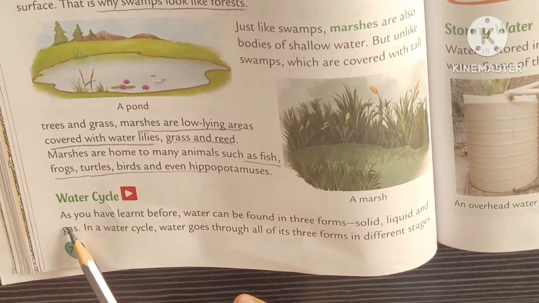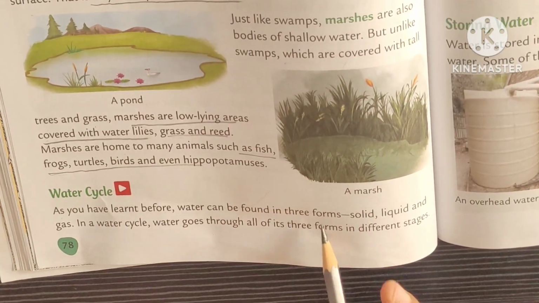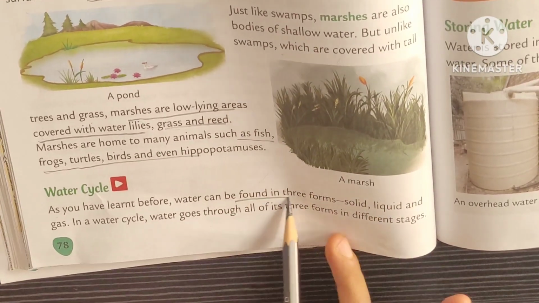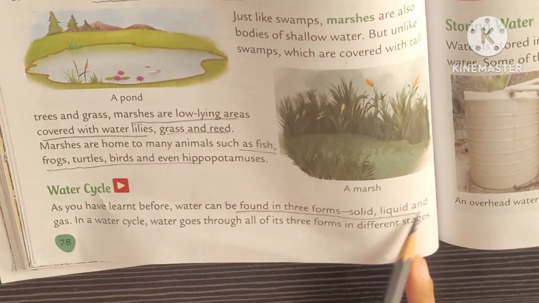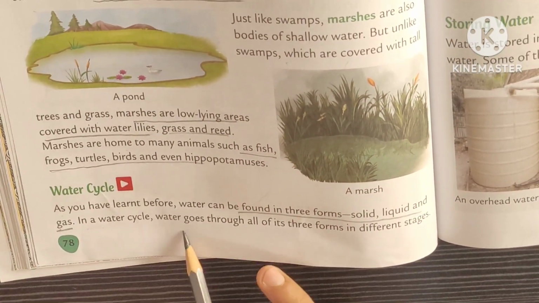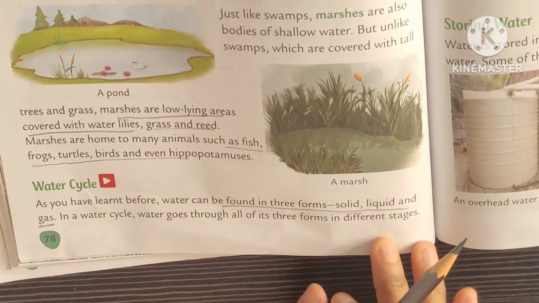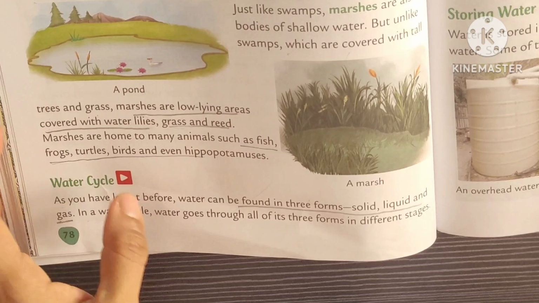Water cycle. As you have learnt before, water can be found in three forms: solid, liquid and gas. In a water cycle, water goes through all of its three forms in different stages.